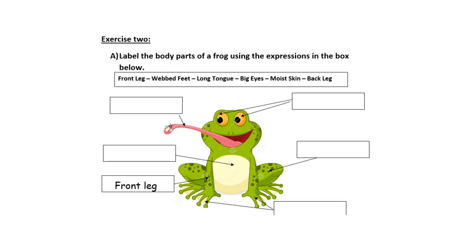Here we have the front leg. Here we have the webbed feet. I just want to remind you that the frog uses its webbed feet to swim in water. Here we have the long tongue. The frog uses its tongue to catch an insect for food. Here we have the big eyes, the moist skin, and now we have the back or hind leg.